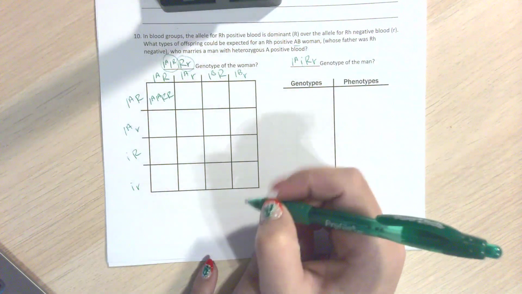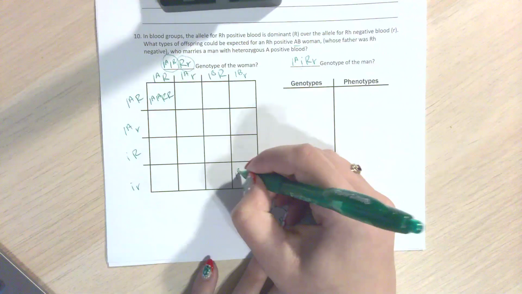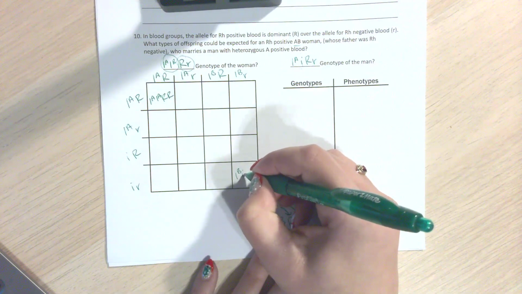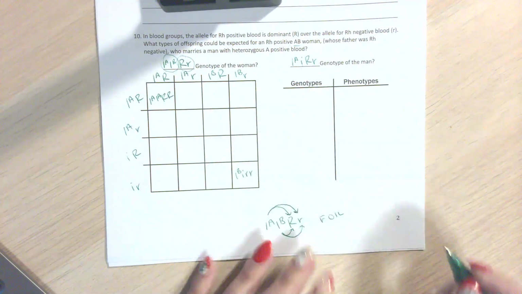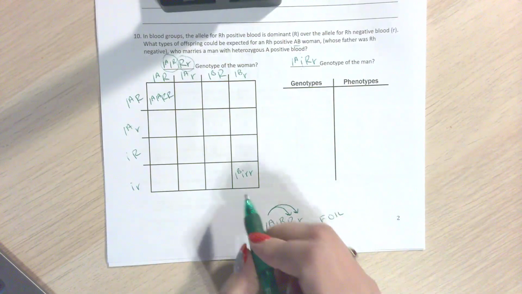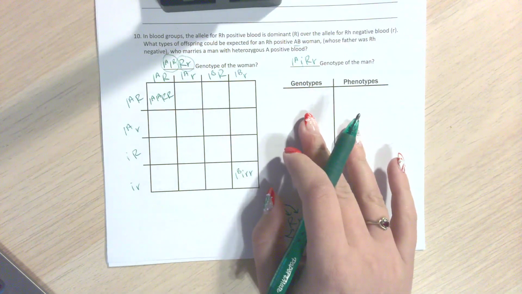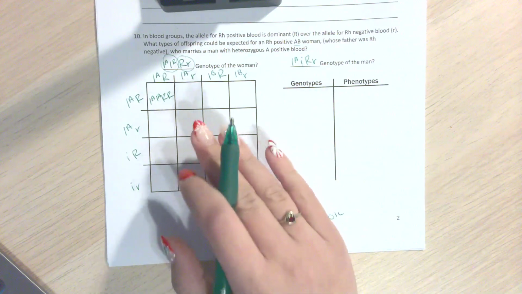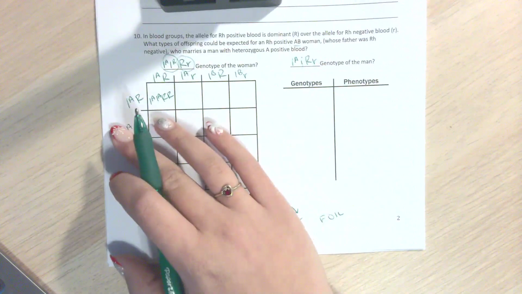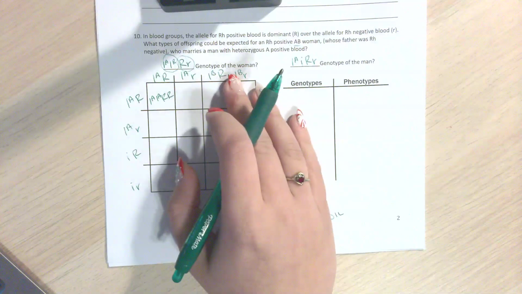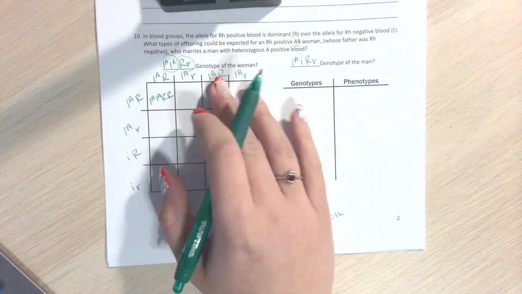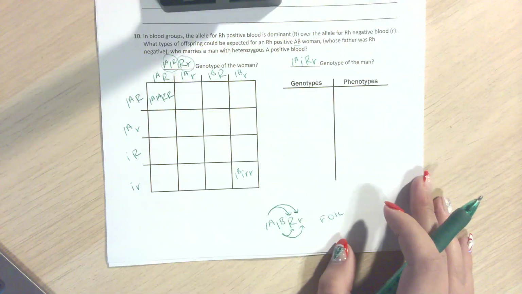Okay, so you'd continue on filling this out, ultimately getting here with IB, lowercase r, lowercase r, lowercase i, lowercase r, lowercase r. This whole thing would be filled out. You'd fill out the genotypes and phenotypes as we've done, but this is how you get your actual gametes, which is what these are called, along the side. Okay?